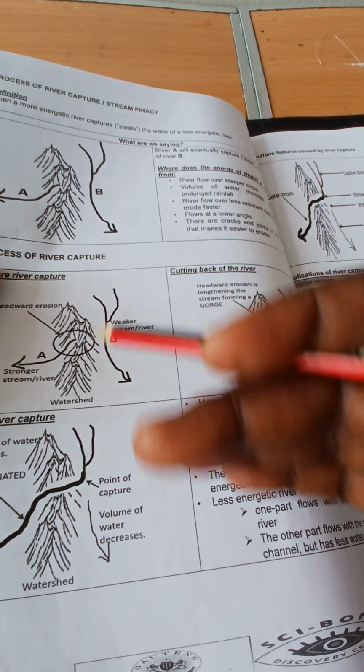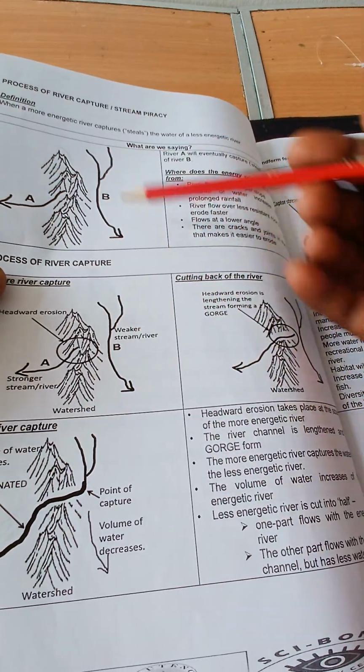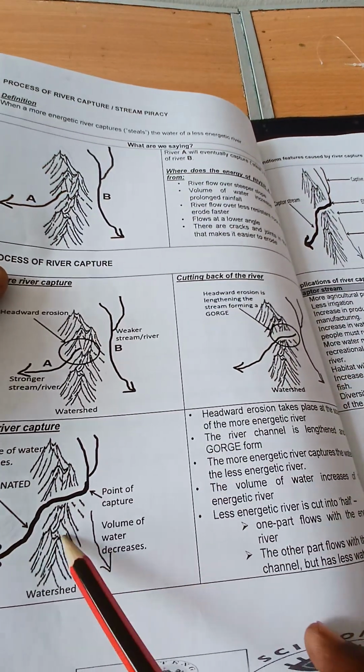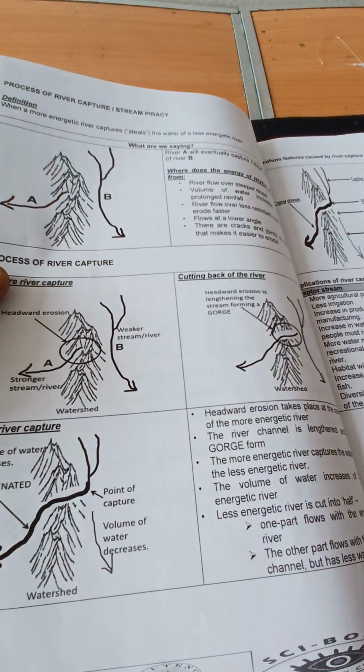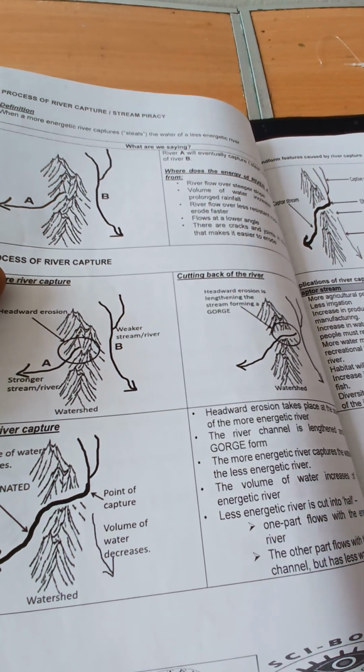Of course, I'll explore this topic at a later stage, but I just wanted to show you how river capture can also cause river rejuvenation. Of course, there's more volume of water here, and the stream that has been captured obviously does not have a lot of water as compared to the capturing stream. That's basically what we are talking about. Okay. So I have actually tried to explain the concept of river rejuvenation. Let's go through the concept now.